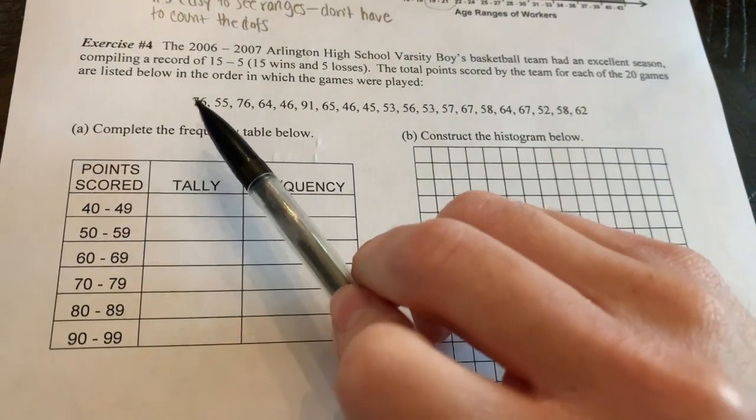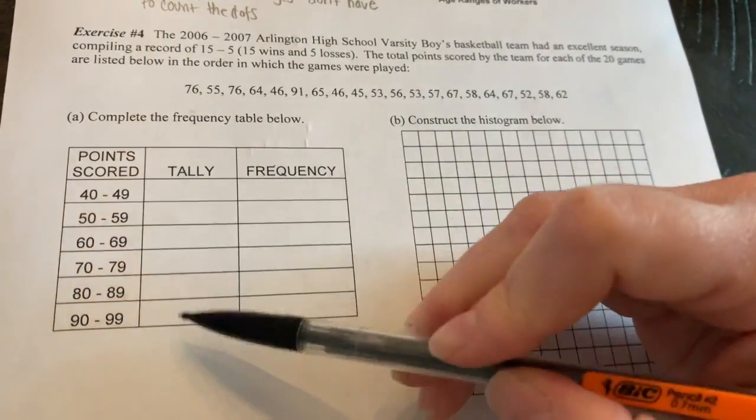So first I'm going to just put a tally mark in each section where it belongs.